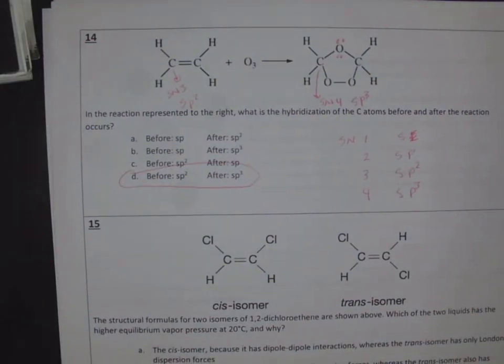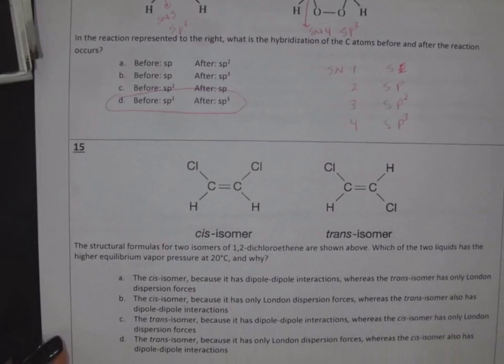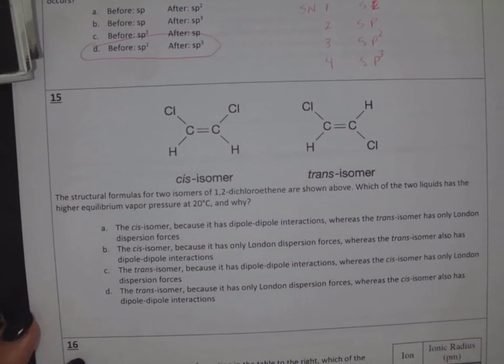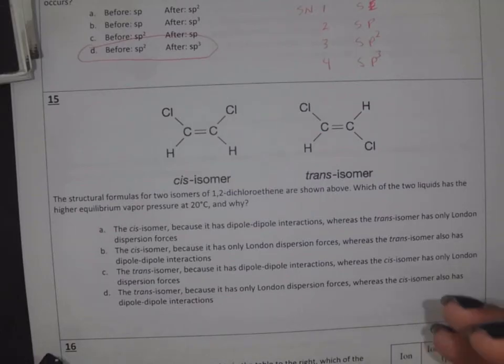Okay, next. 15. The structural formulas for the 2 isomers of 1,2-dichloroethene are shown above. Great. Now, looking at this, because I remember this question, they're asking about vapor pressure. So, quick reminder: boiling point, melting point, and vapor pressure.